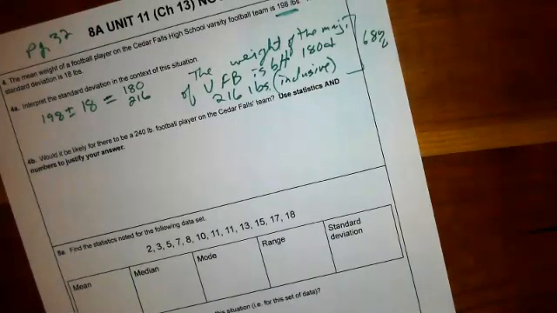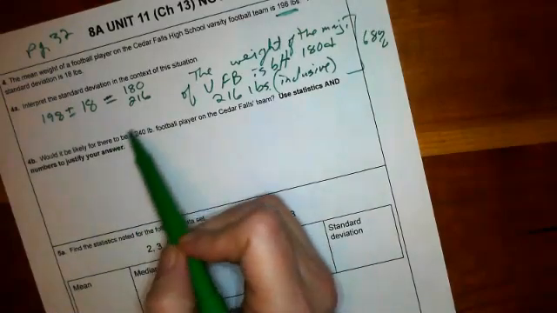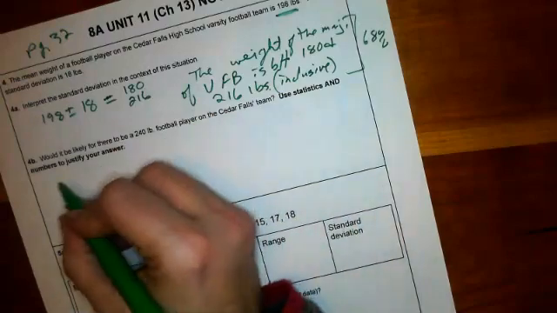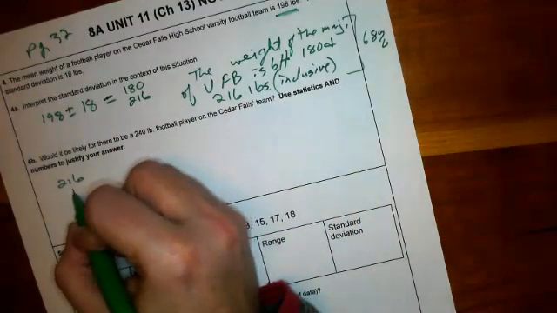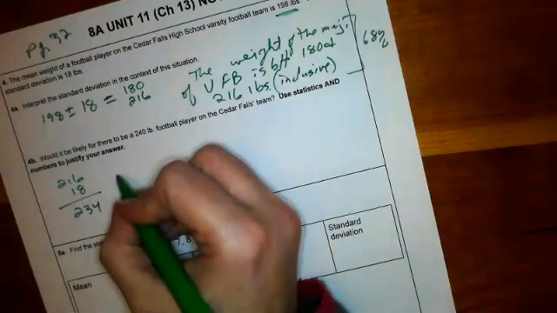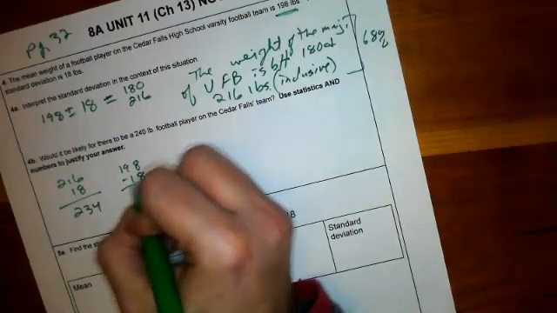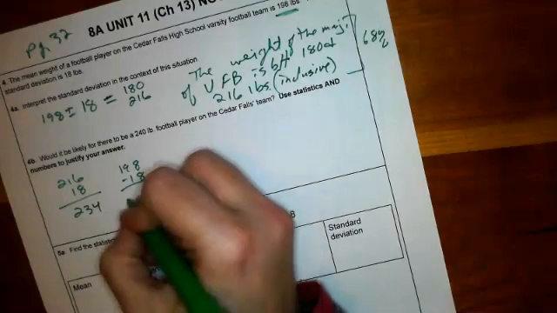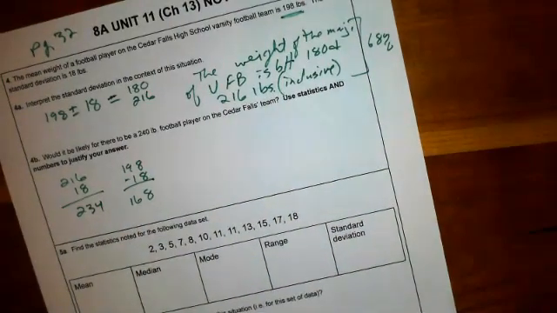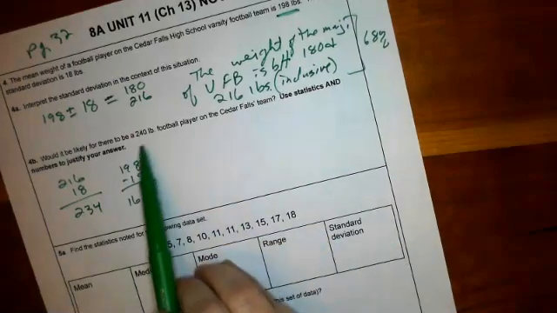And then if I say, would it be likely for there to be a 240-pound football player on the Cedar Falls team? Well, we've got our 180 to 216, right? If we did 216 plus another 18, so 2 standard deviations away, we'd be 234. If we subtracted 18, we'd be at, what is that, 162? And they want to know how much, 240?